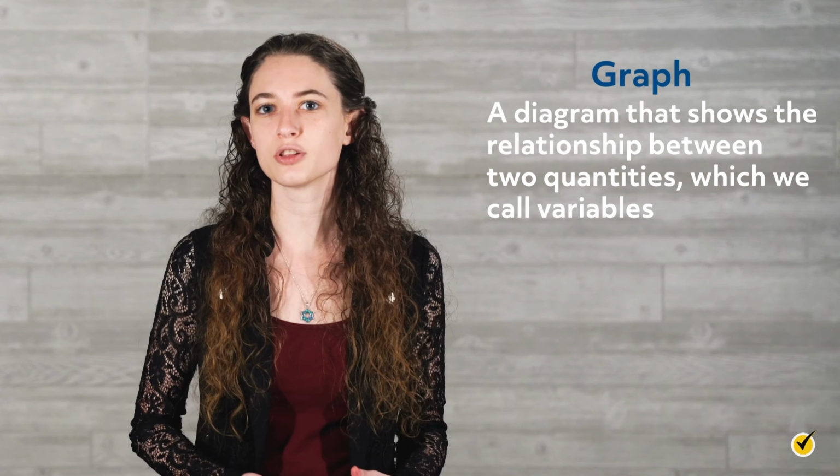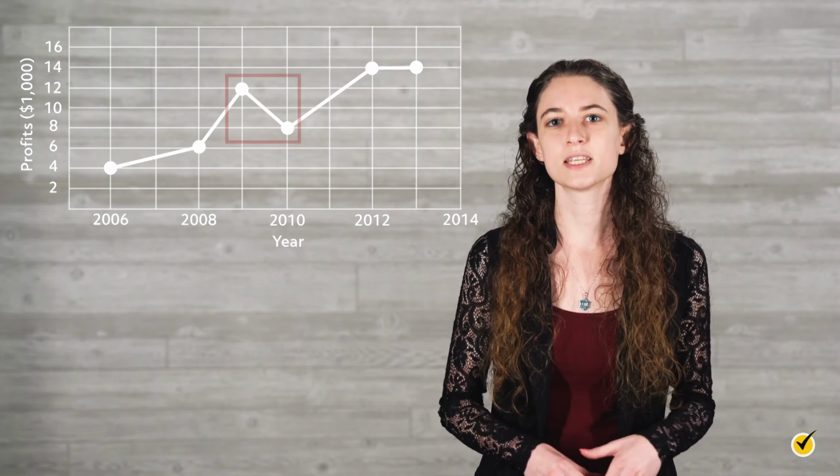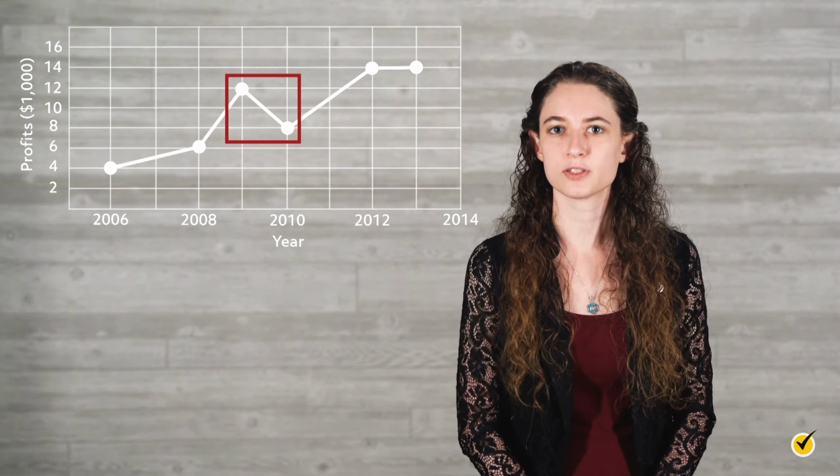Since the line segments are generally moving in a positive direction, we can say that the company's profits tended to increase from 2006 to 2013. Let's take a look at the line segment connecting the data points for the years 2009 and 2010. We can see that this particular line segment is positioned in a downward or negative direction. This tells us that the company's profits decreased from 2009 to 2010.